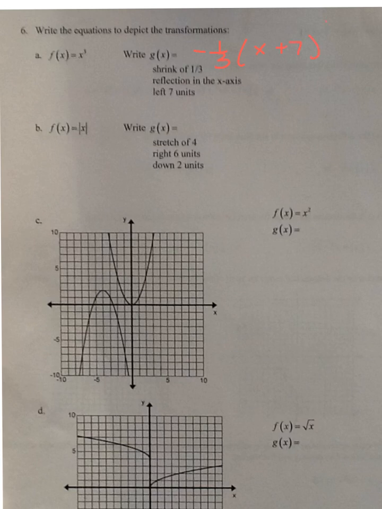Remember, it's opposite the way you think it goes. So that would be g of x equals 4 times f of x. Well, we want a stretch of 4, so that's 4 times the absolute value. To the right 6 means minus 6. And then down 2, that's on the outside because you want to do the shift to your y value.